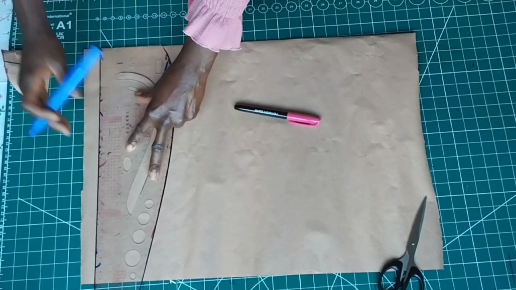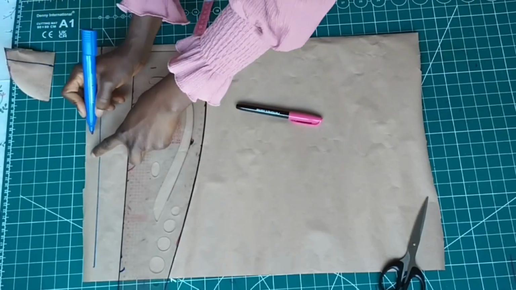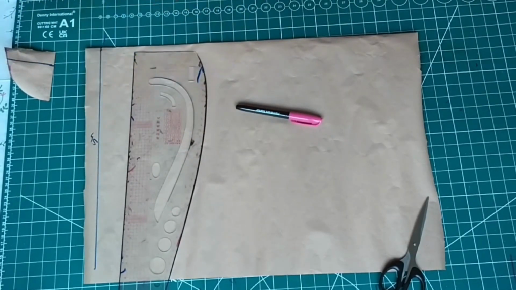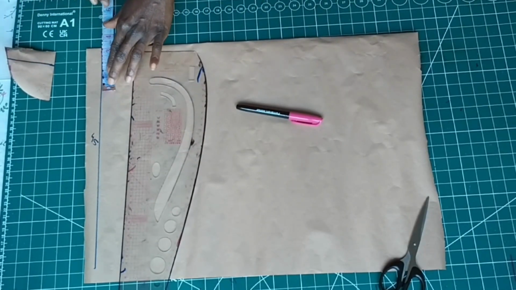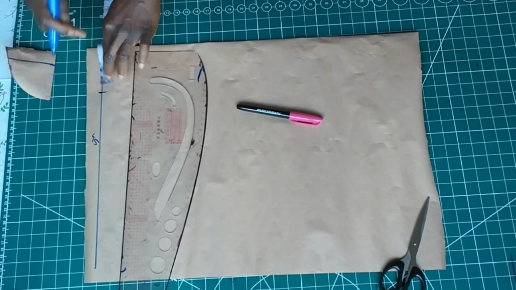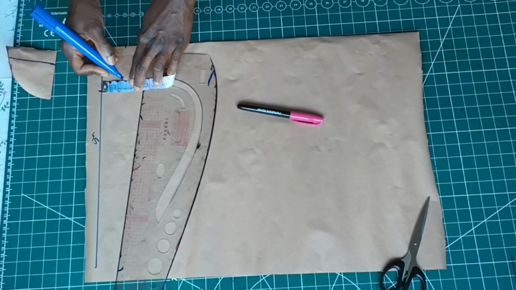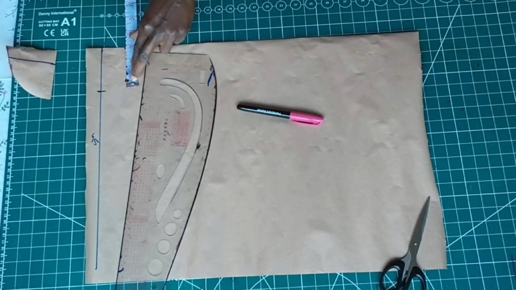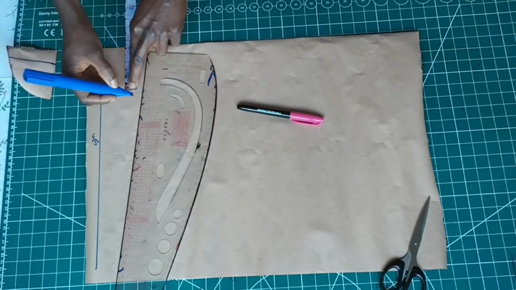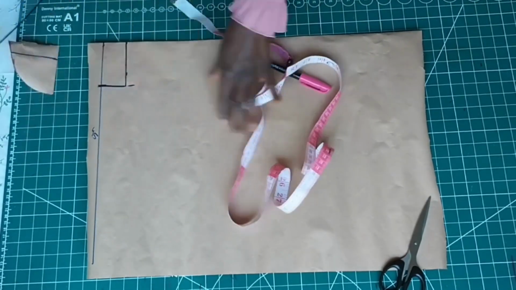Now we need to create the back neck curve. So on the shoulder guideline, we will measure and mark the neck width measurement, which in this case we are using 3 inches. So I'll measure and mark 3 inches on the shoulder line. Then from the shoulder line, I'll measure down 1.5 inches for the neck depth. Then draw a curve to create the back neck curve, just like so.